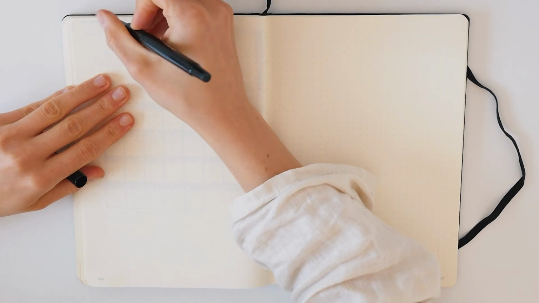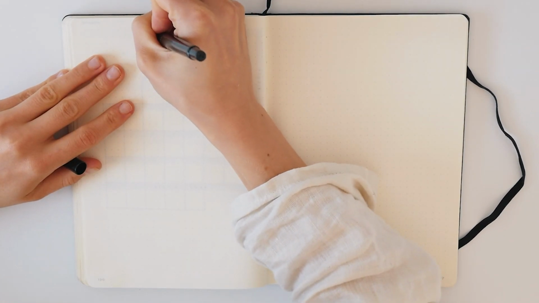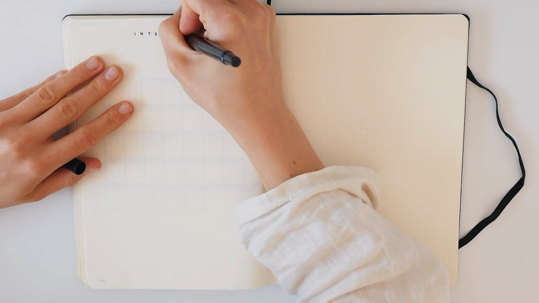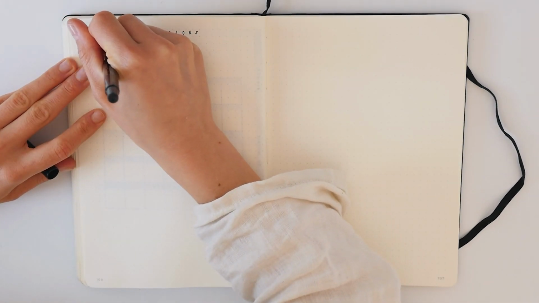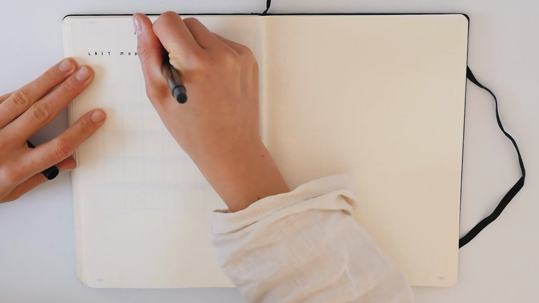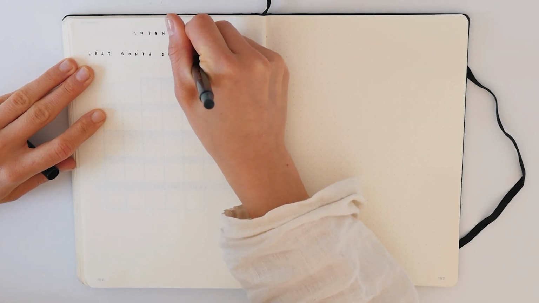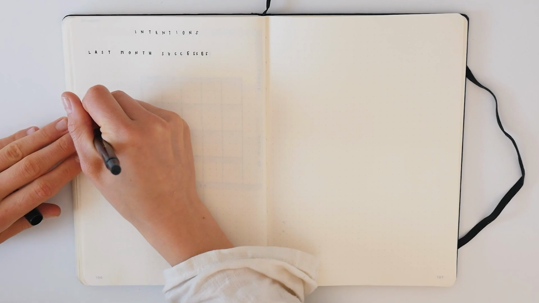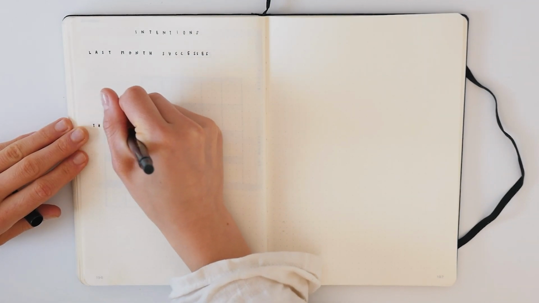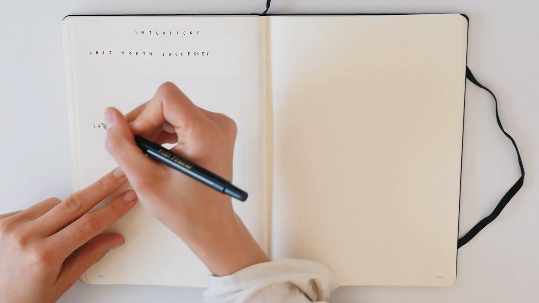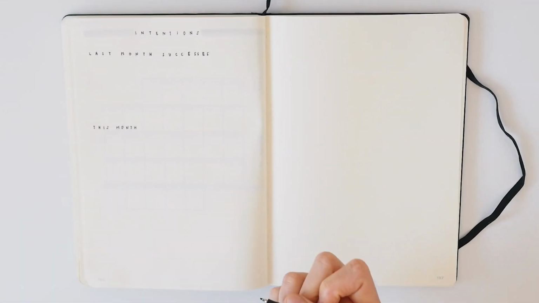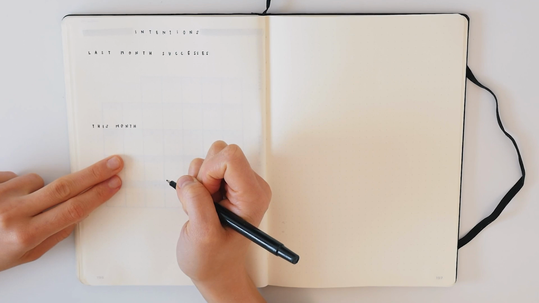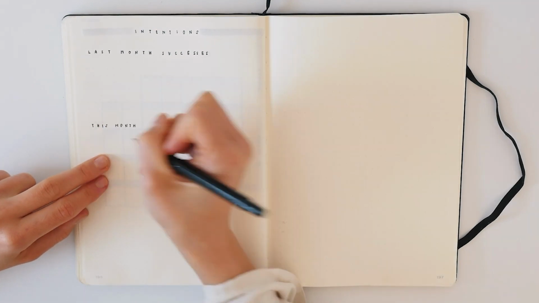On the next page I have my intentions page, which used to be called my goals page. I like the word intentions better. In that intentions space, I start by looking back at the previous month to be grateful and to acknowledge any type of successes that I've accomplished in the previous month, anything that I'm proud of, anything that happened. And then if anything didn't happen in the previous month, then I can set it up for this month.